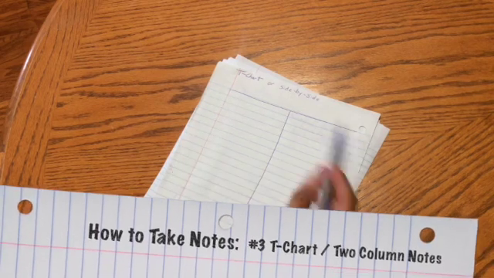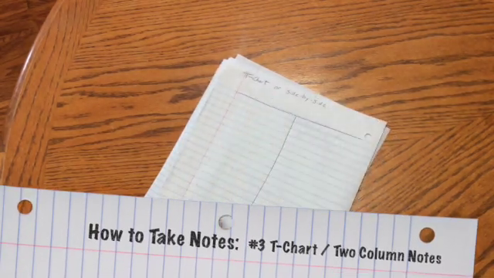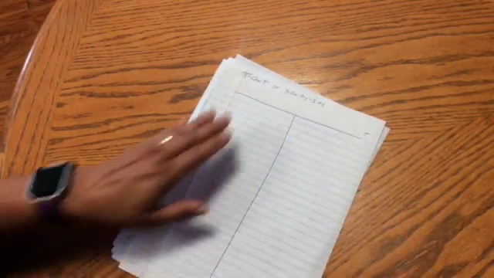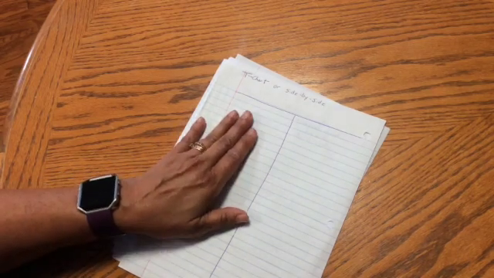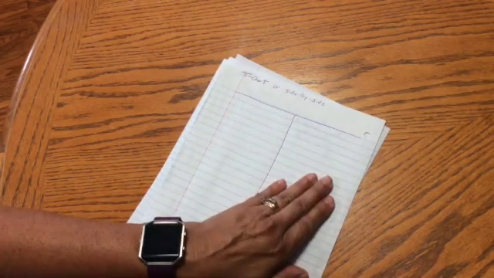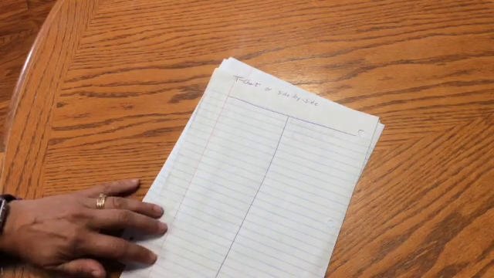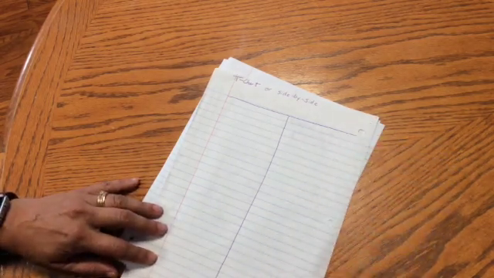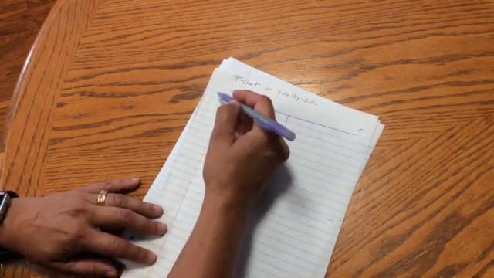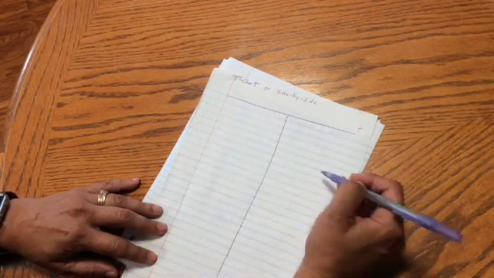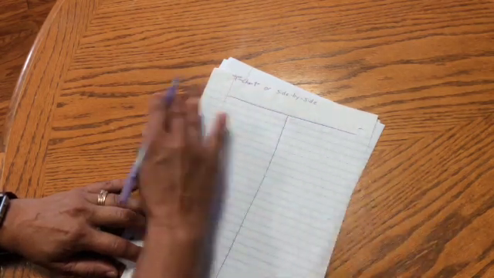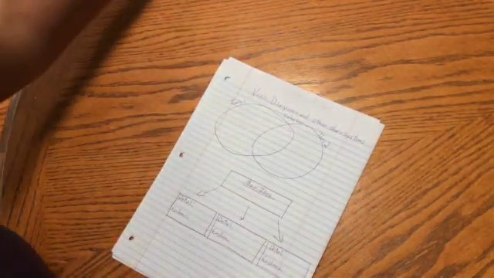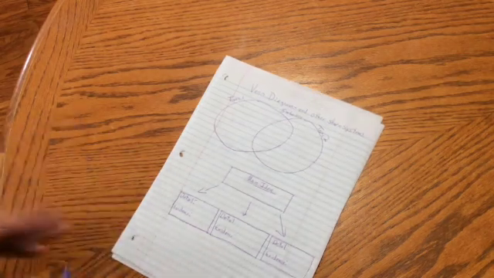You basically draw a T on your paper, and then you can keep comparative notes about one topic on one side, a second topic on the other. You can write vocabulary words on this side with definitions on this one. You could actually also make 3-column or even 4-column notes across your paper if you like this form of graphic organizer for note taking.